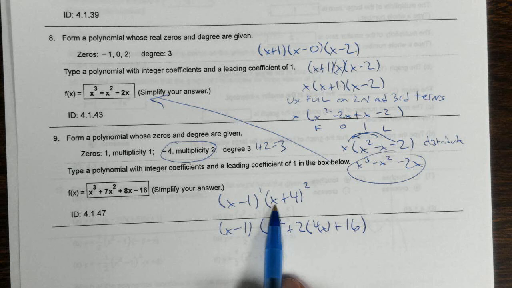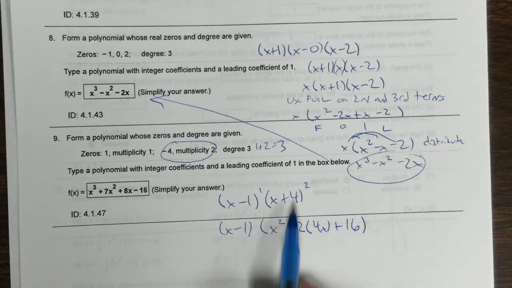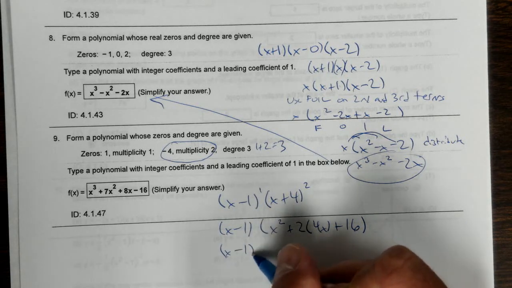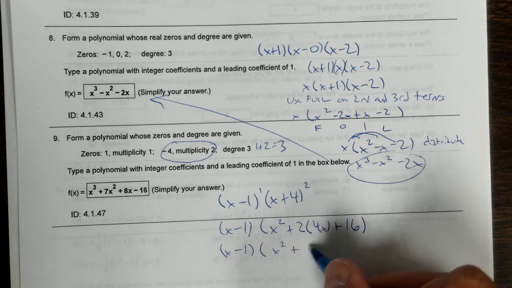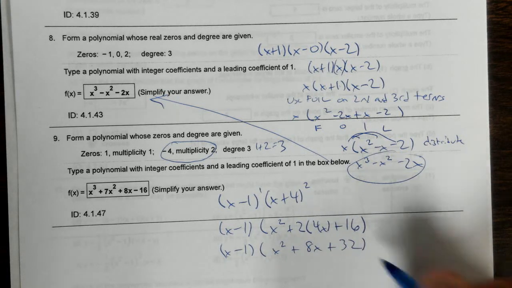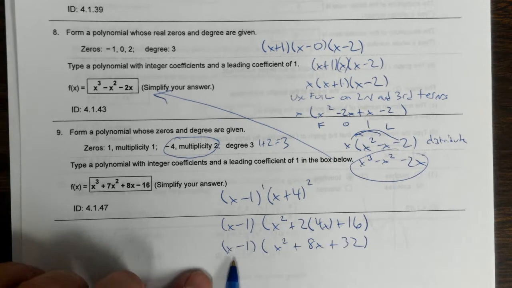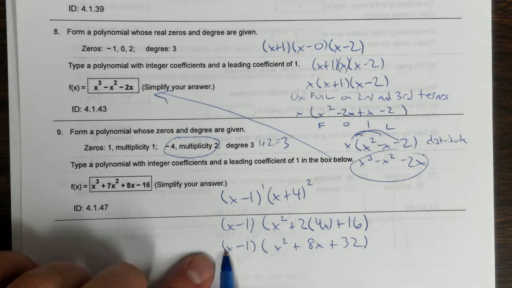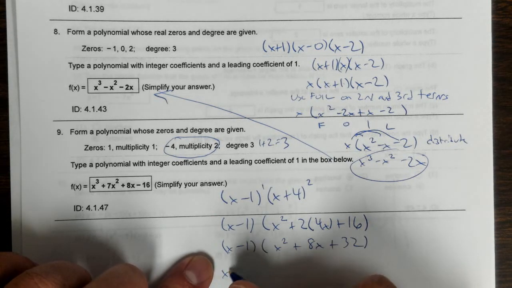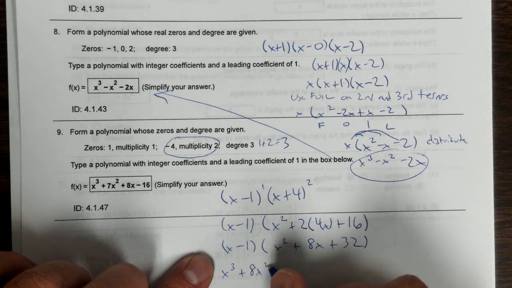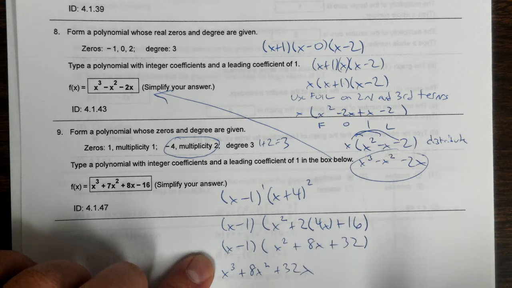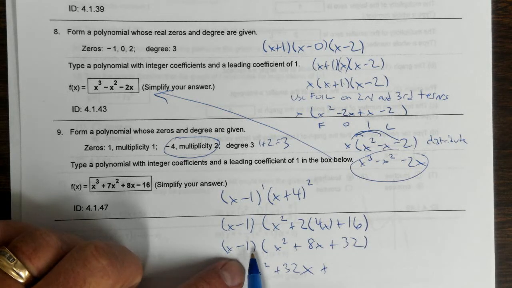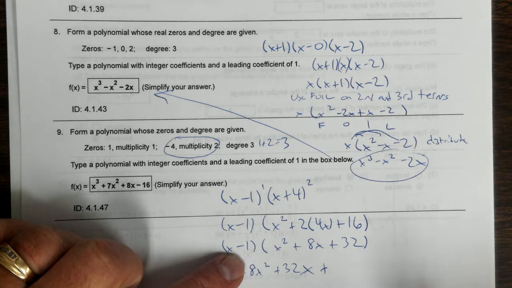Remember, you do the first term squared, you double the product of the middle parts, and then you do the 4 squared. So this would be x squared plus 8x plus 32. And then at this point, I distribute, I'd say multiply x by everything. And then I'm going to say plus, and then you got to change all these signs.